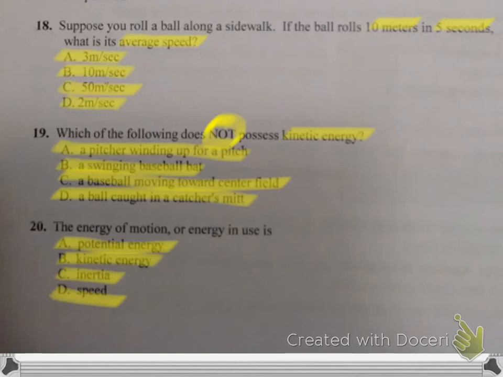Congratulations, you have finished your forces in motion test. If you have any questions at this time or you need something reread to you, please raise your hand now.